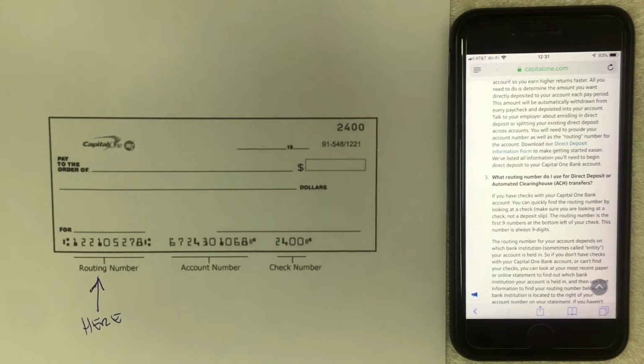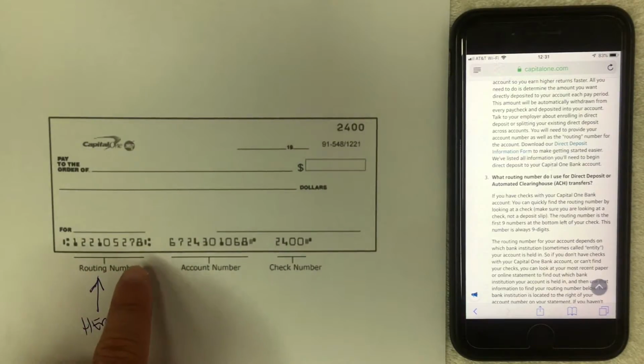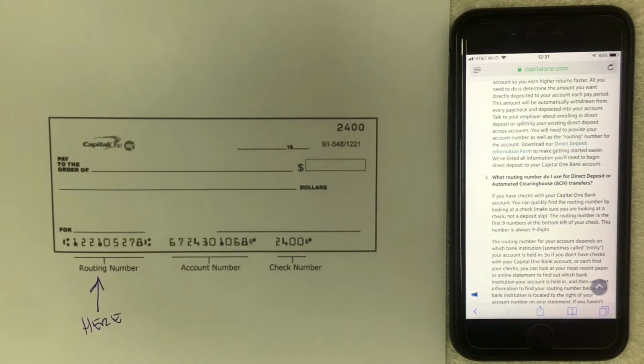If your Capital One checks have the routing number in the middle, be sure to leave a comment below. I'm always kind of curious to see if the accounts change from person to person. But again, as far as I've seen, it's usually only on the bottom left for Capital One. So that is another way you can find your Capital One routing number.